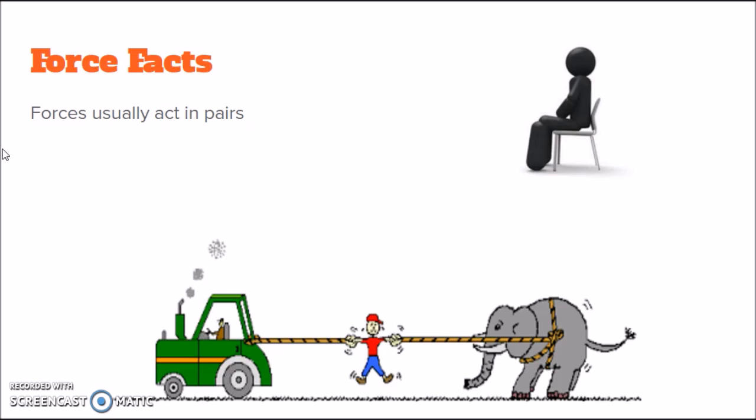Another fact, forces usually act in pairs. A person sitting down in a chair, well, their body puts a force down on the chair. Gravity's pulling them down, but the chair is also pushing up on them because they're not moving anywhere. So there's 2 forces pushing on this person. And this is just a little picture to show you that this person is trying to hold a tractor going one way, an elephant going the other way. They're both putting a force on this person. They usually act in pairs.